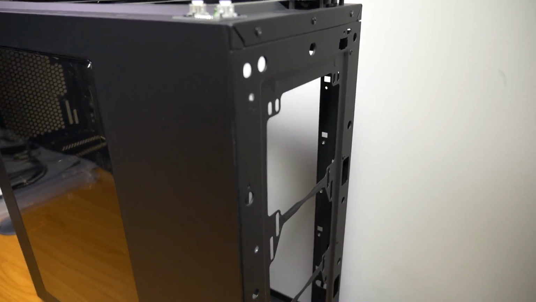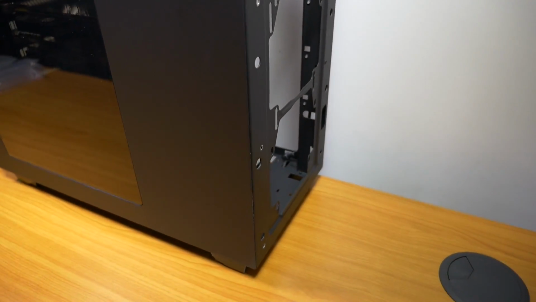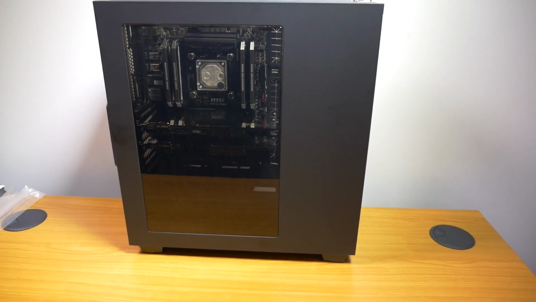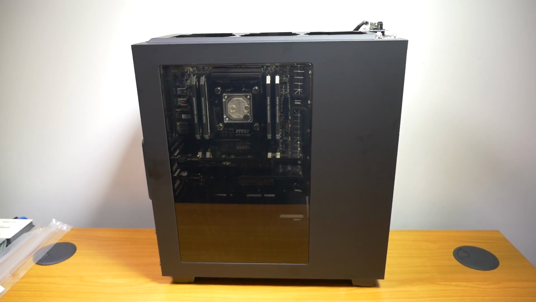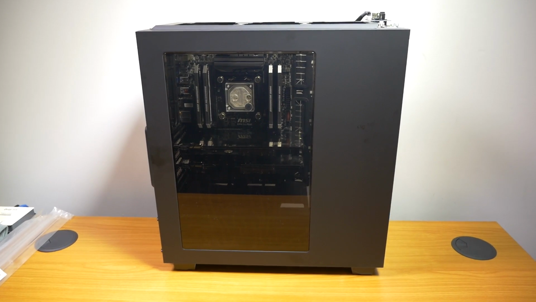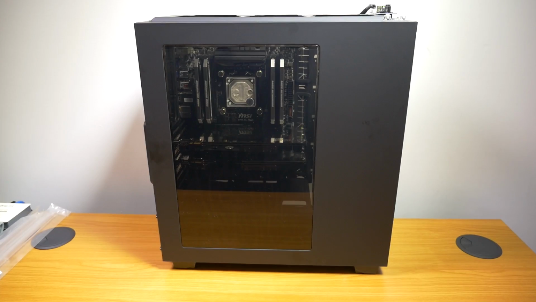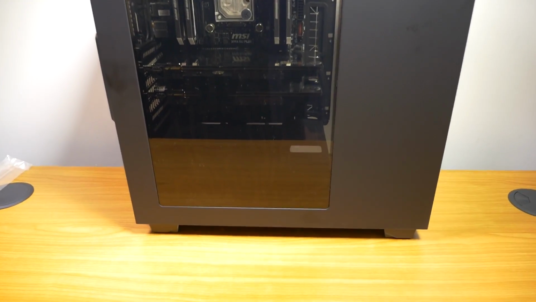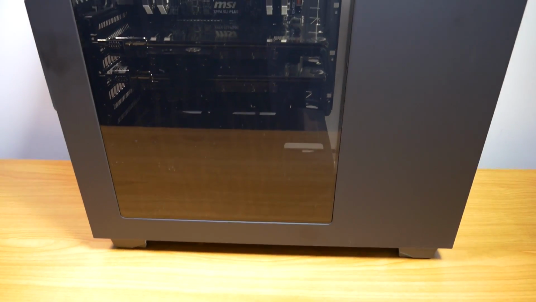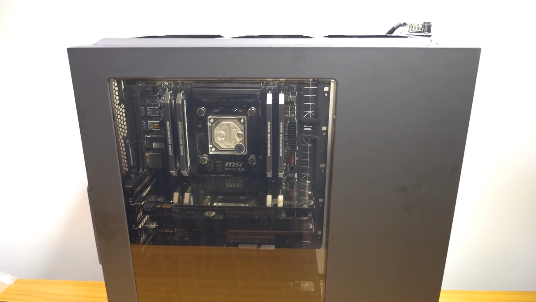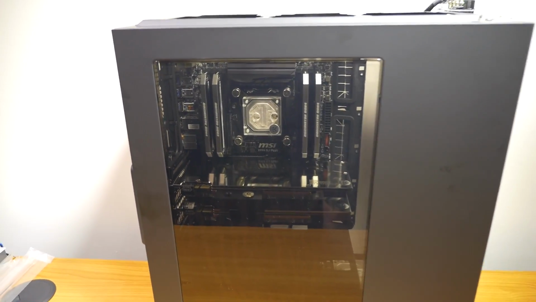I'm installing a radiator and fans into the front here, and onto that radiator with SingularityComputers ethereal reservoir mounts, I'm going to be mounting a pump and reservoir configuration with a large tube reservoir. And I want that to be the main feature of the build, so obviously it needs to be fully visible, and I also want the water cooling loop, the whole loop, to be fully visible. So this side panel window needs to be expanded.